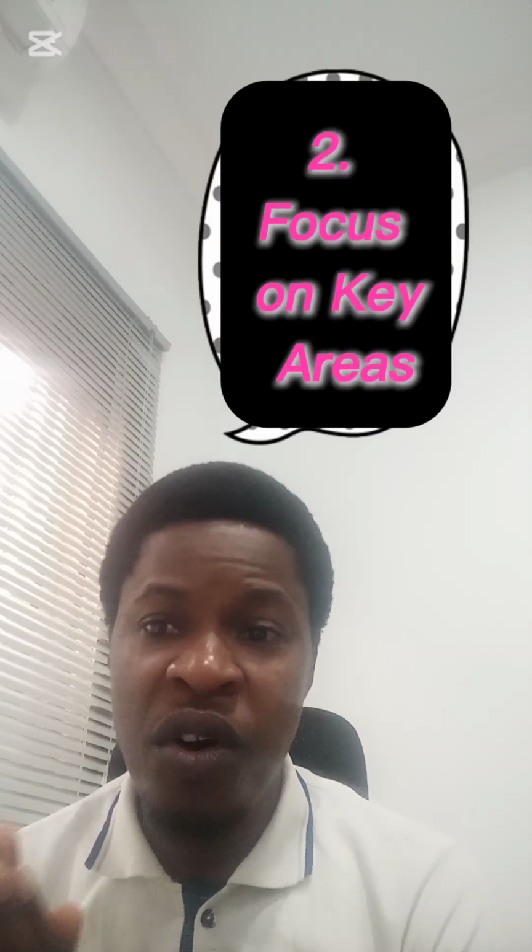The second step is to focus on key areas. You must understand the exam format, and then you focus on the topics that you have been able to identify. Focus on those key areas. Don't go outside of the syllabus. That's why you have the syllabus.